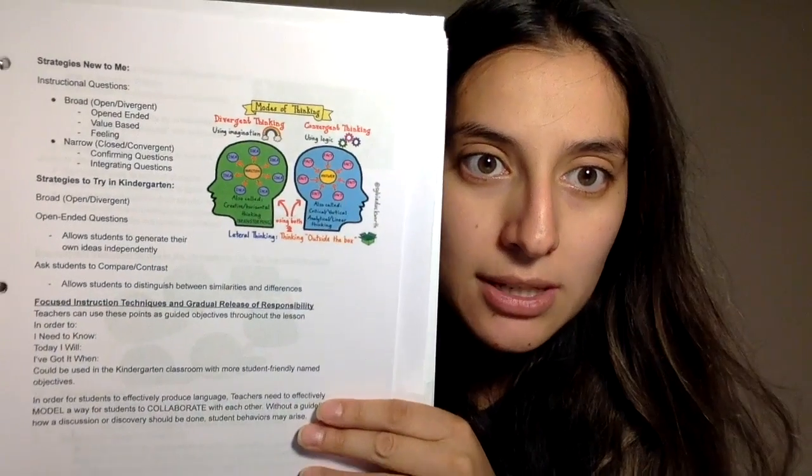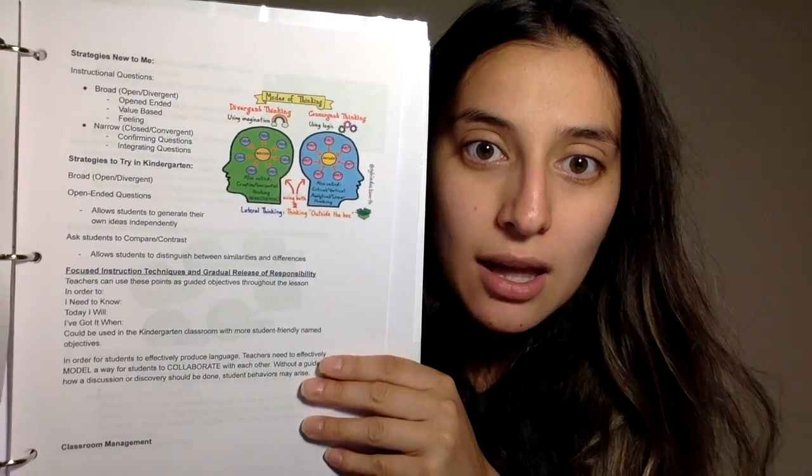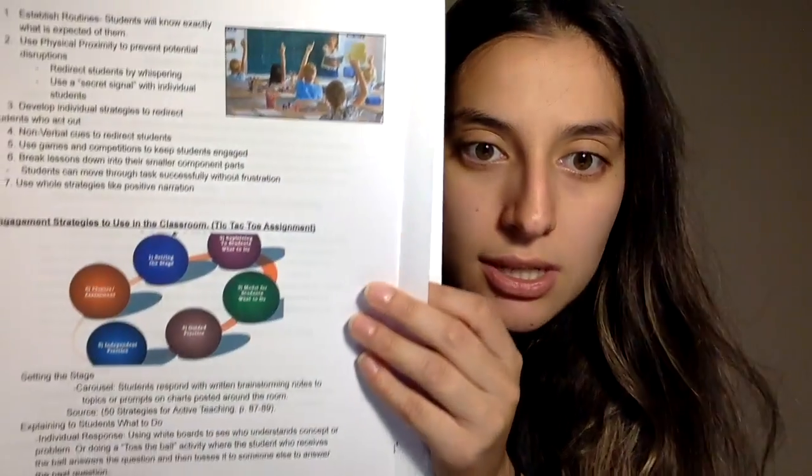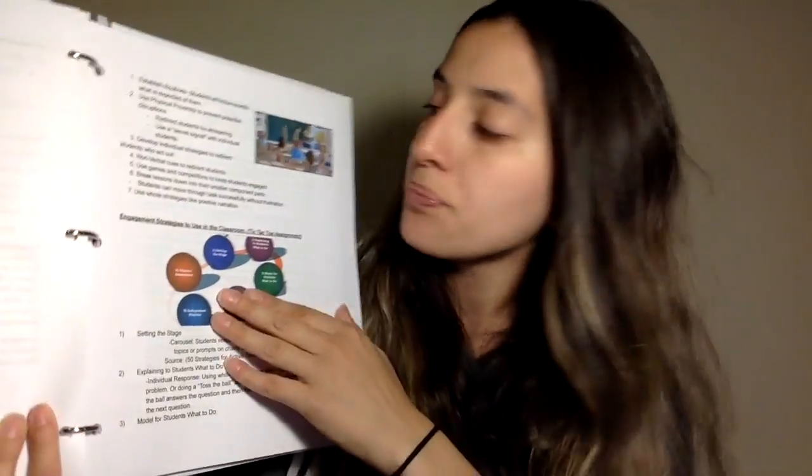Okay, so we discussed different learning strategies and question strategies to use, different engagement strategies in the classroom. And then also I think we did the tic-tac-toe assignment.